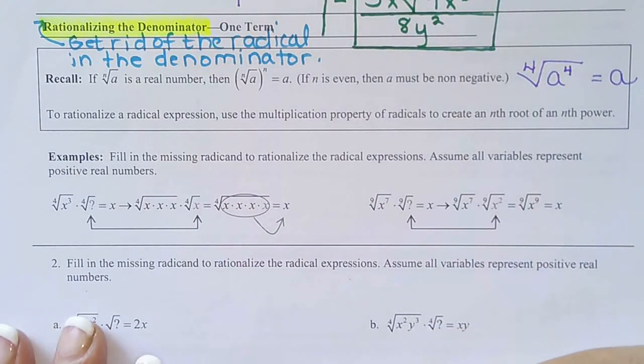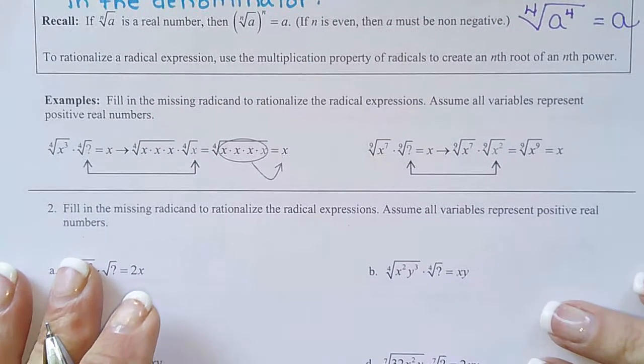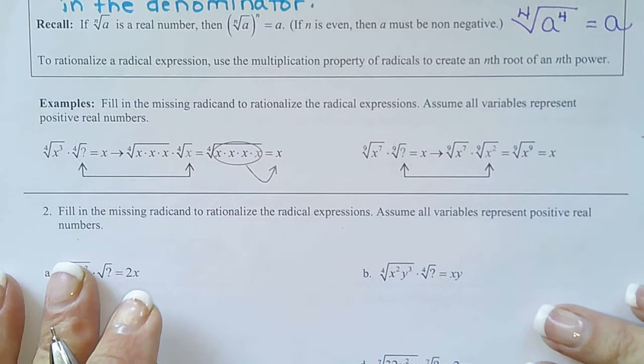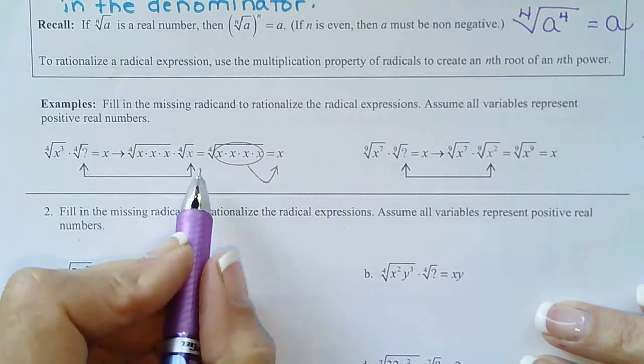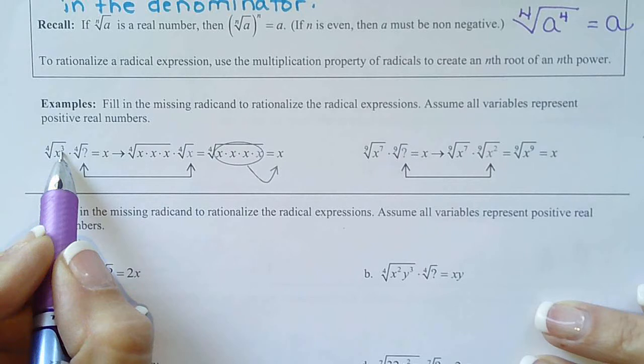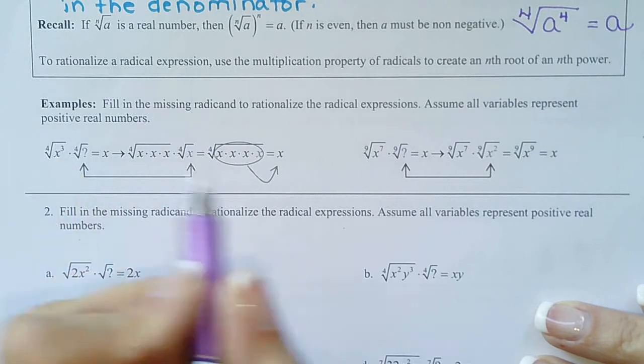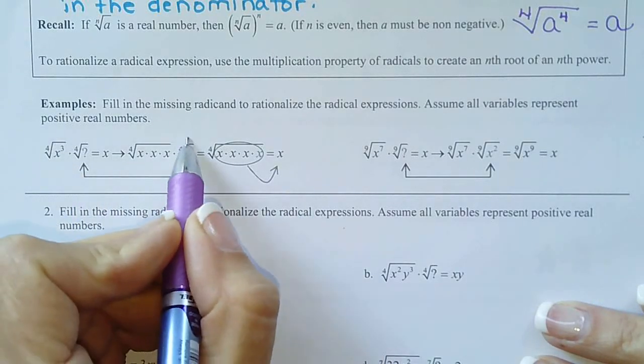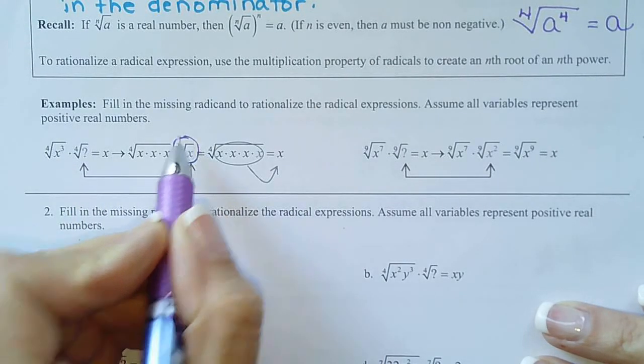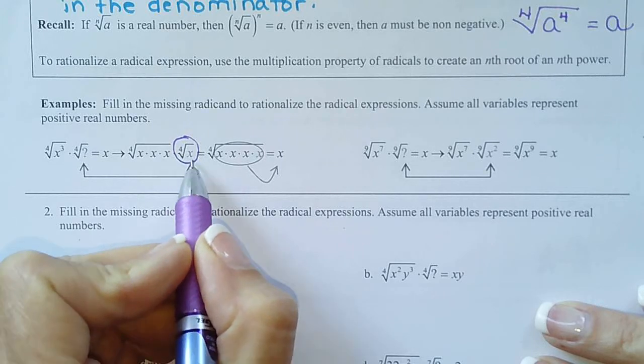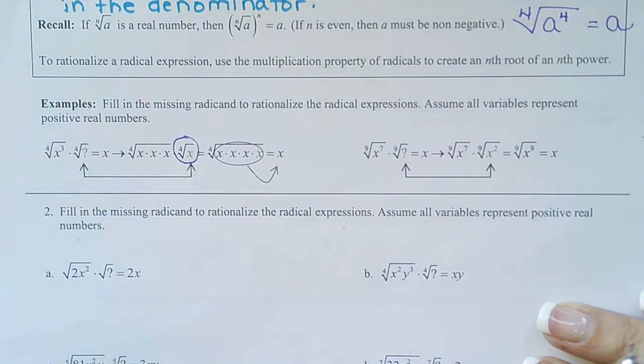So what we're doing is we're practicing on finding what's missing. What do we need to multiply that by to make it a perfect power? It's missing 1 x. So we need to multiply by the fourth root of 1 x in order for that x to pop out.